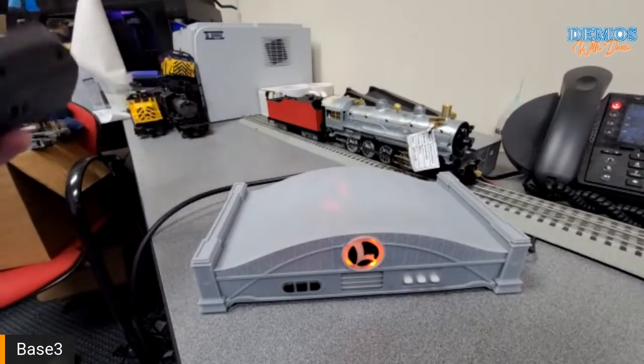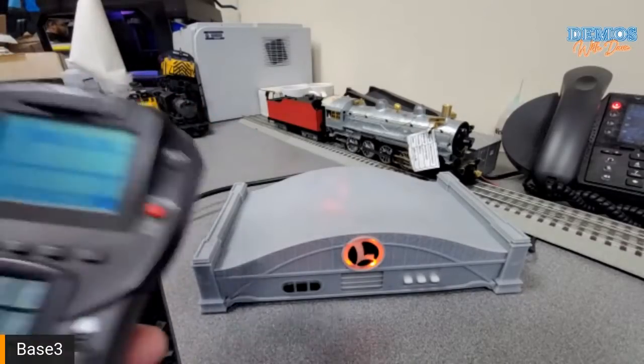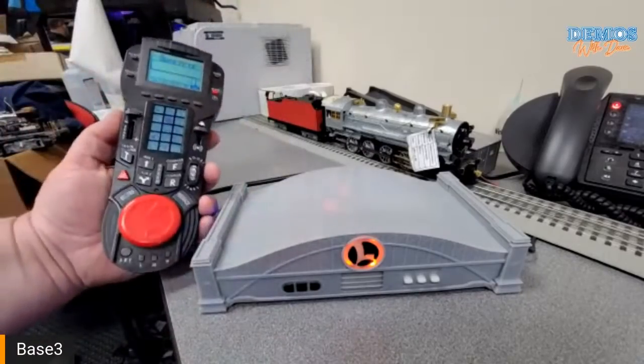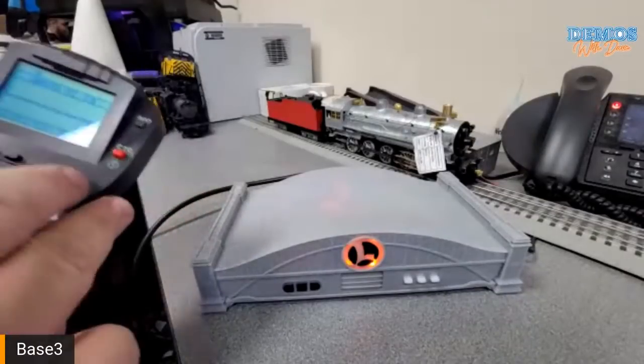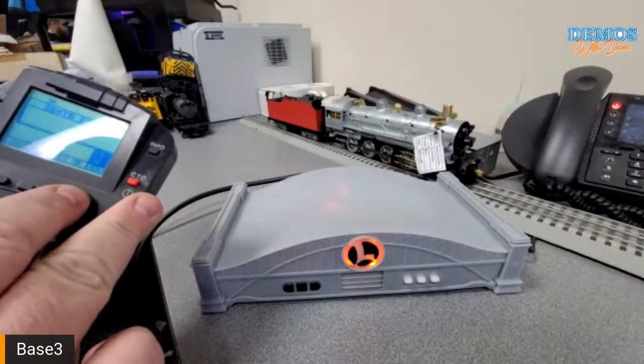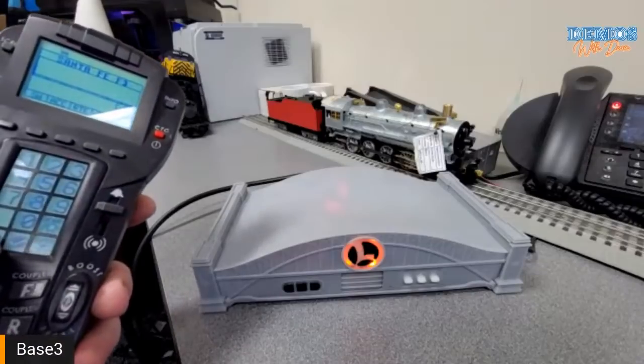Now the remotes are both connected to my base, and I'll just run the 280 sample here I have on the track. I'll just get that going just so you can see that it's actually controlling it.